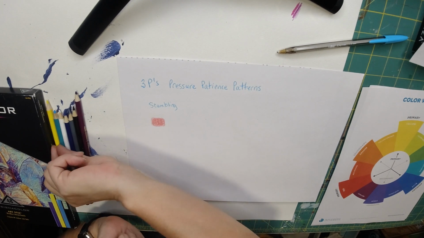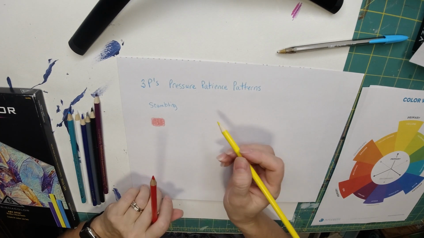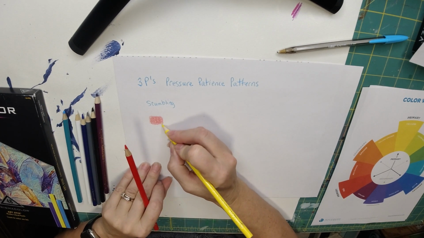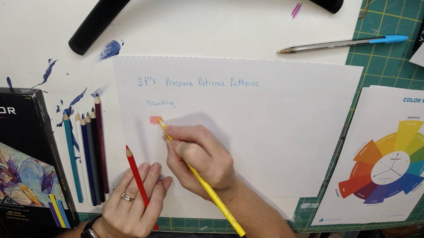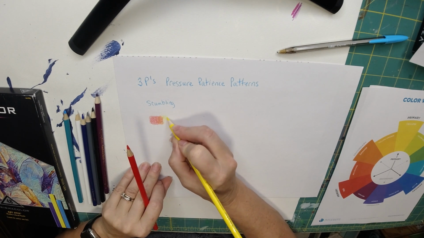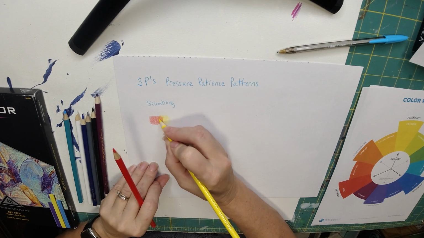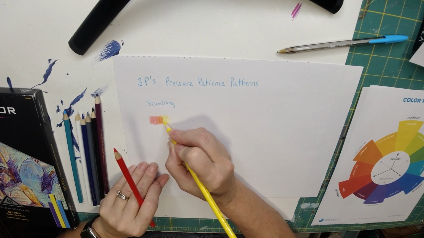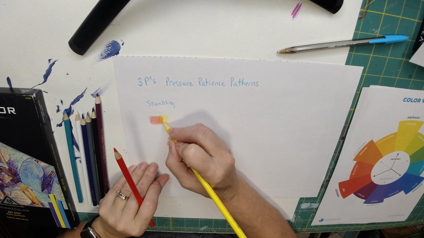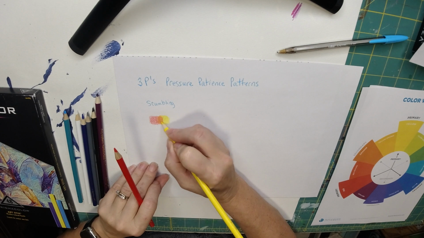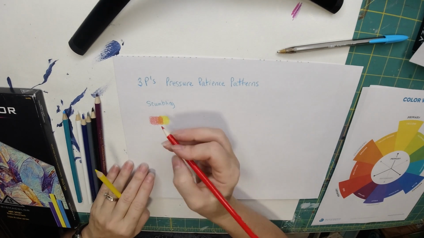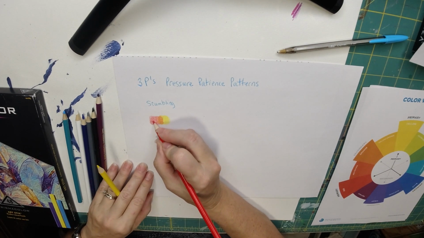This is red. I'm actually going to put a little yellow beside it. So while we're doing the scumbling, we can learn about this color mixing. So if you notice where the red and the yellow come together, they create a secondary color, orange. You want to keep layering.